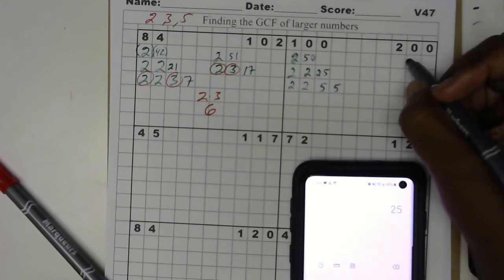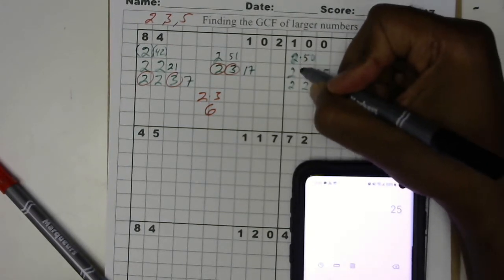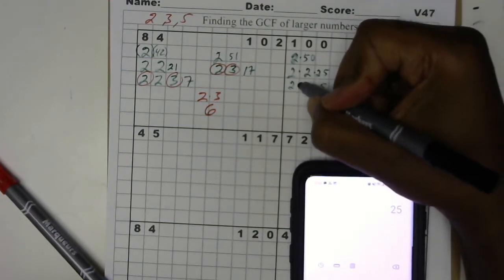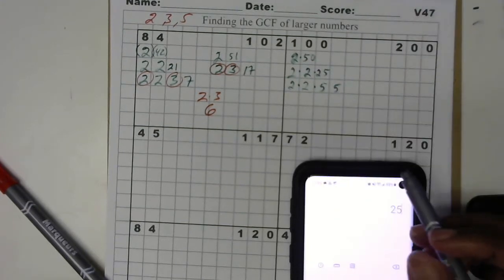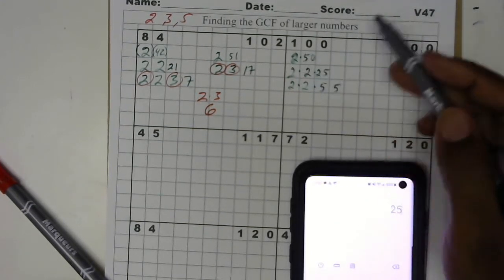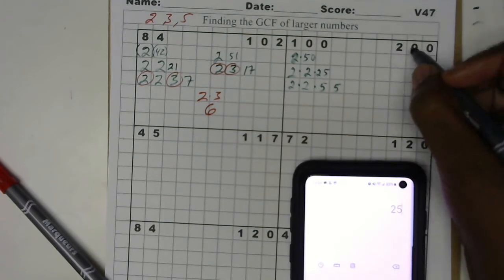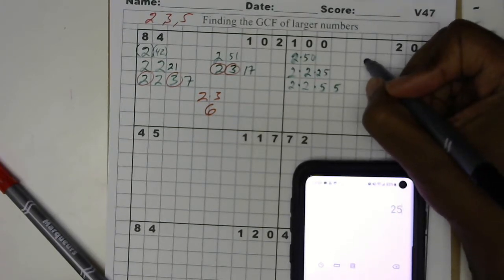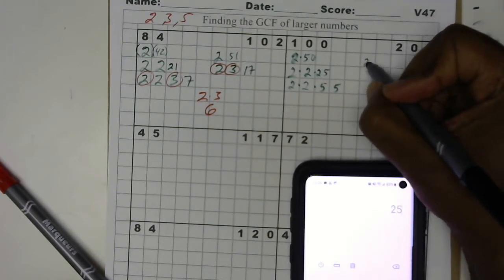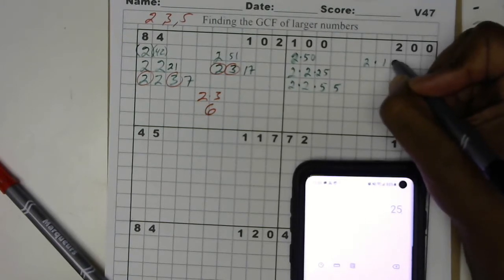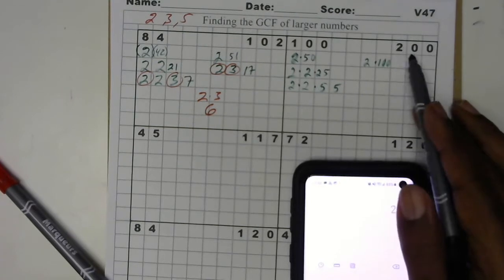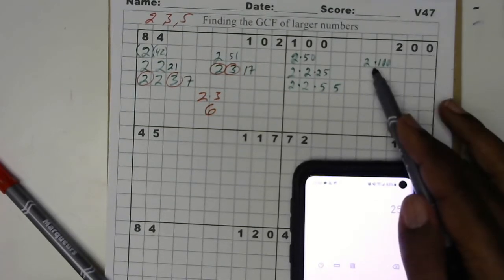Now 200. Let me put a little dot here to make sure you can see the separation. That's not 250, that's 200 times 50. So 200, we'll write that as 2 times 100, because I know that can be divided by 2.